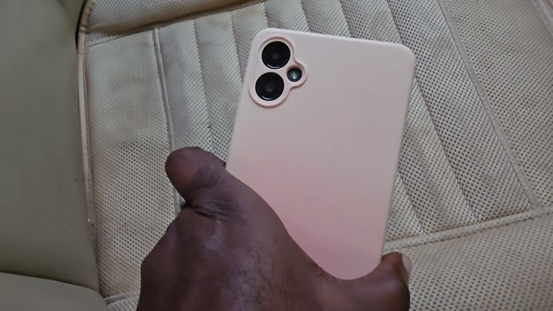Today guys, I have the Samsung Galaxy A05. So if you have an A05, I'm going to show you how to boot into Android recovery. This can be used if you want to wipe the device. Just do a hard reset, alright?